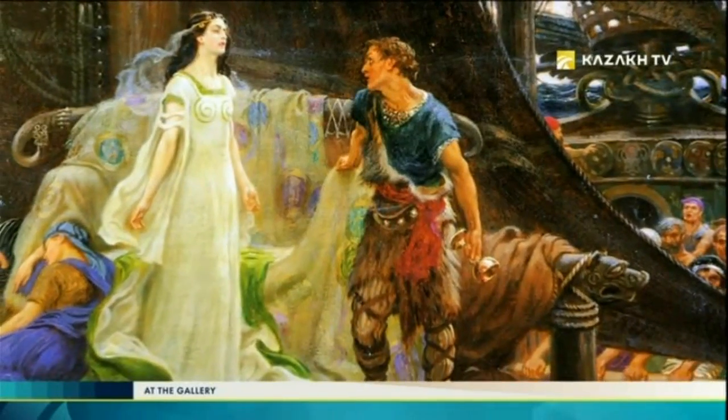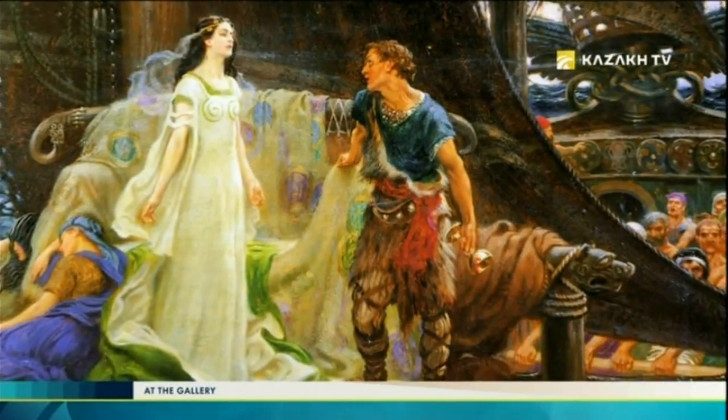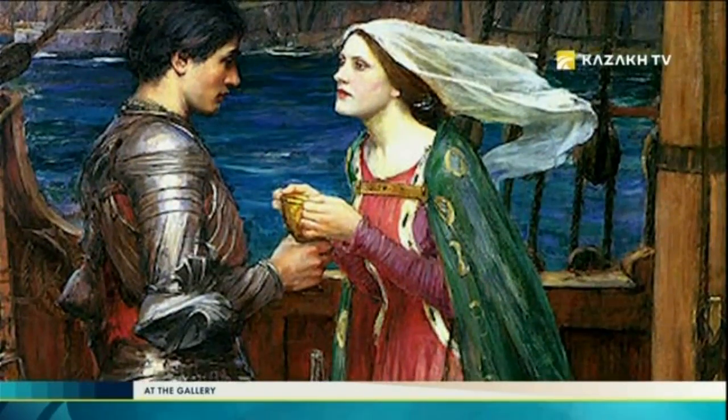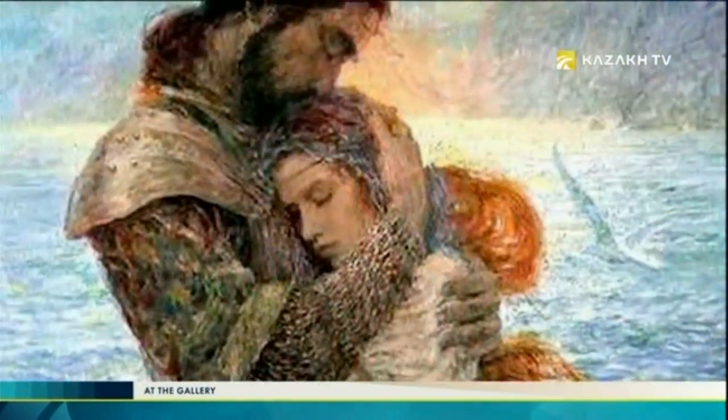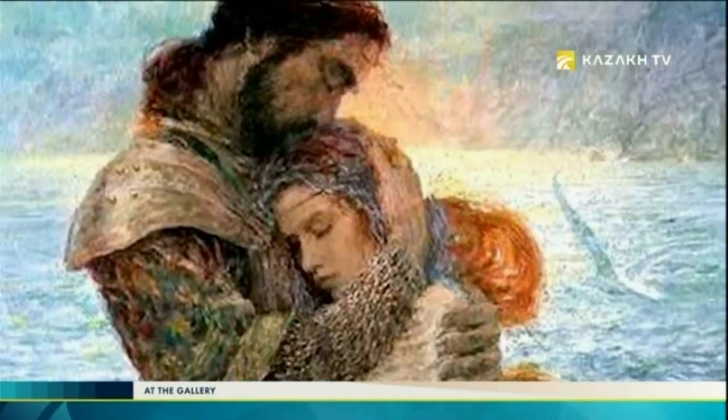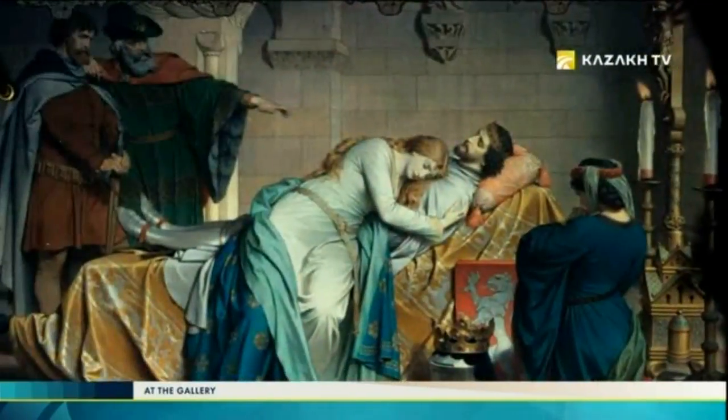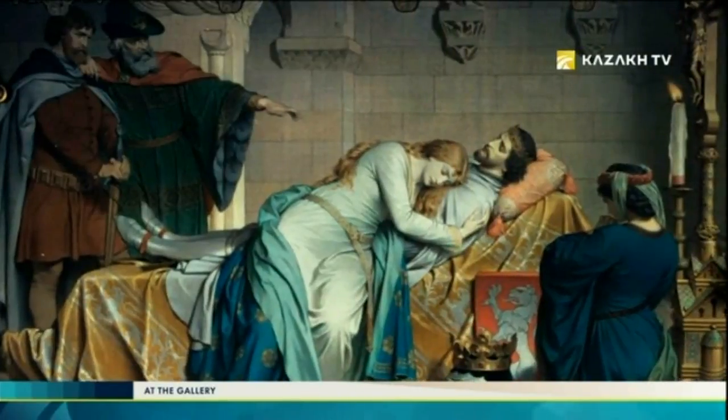One more story of the great love is Tristan and Isolde. Isolde was the wife of the king, but she fell in love with Tristan. When the king learned about it, he sent his rival away from the country. Tristan died of grief, and the news of his death killed Isolde.